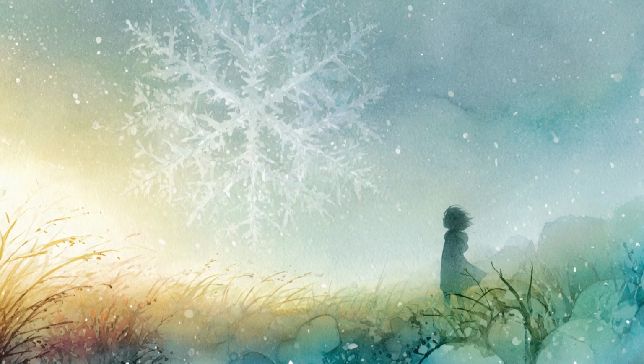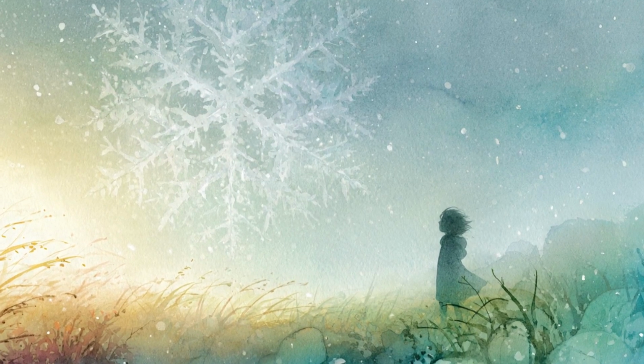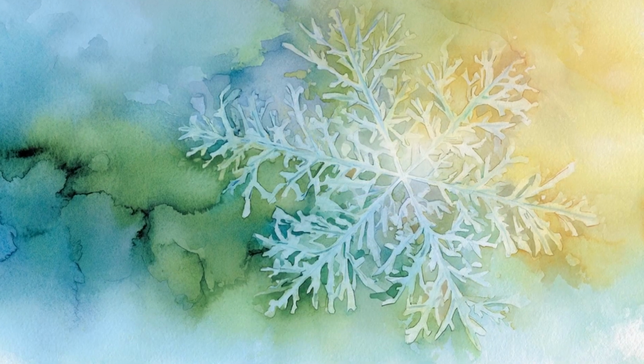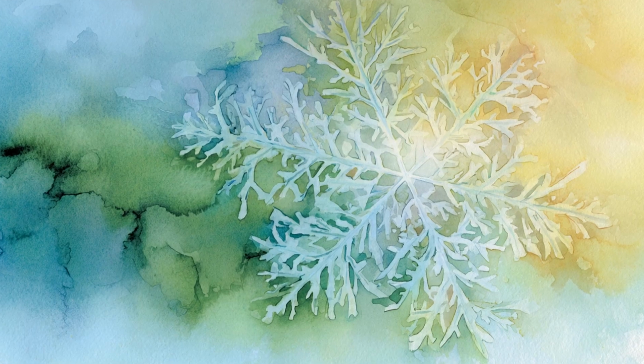On one end, we have these microscopic needles. On the other, we have giants. The largest snowflake ever recorded was 15 inches long. Imagine a single crystal structure the size of a dinner plate, dwarfing every other flake falling from the sky. But there is a deeper, stranger layer still.